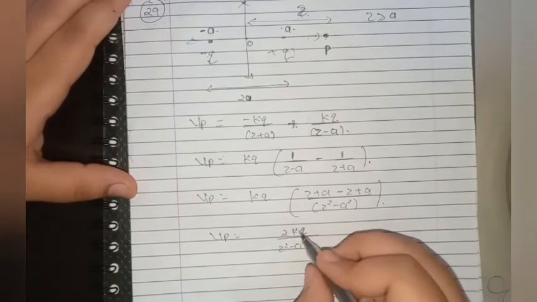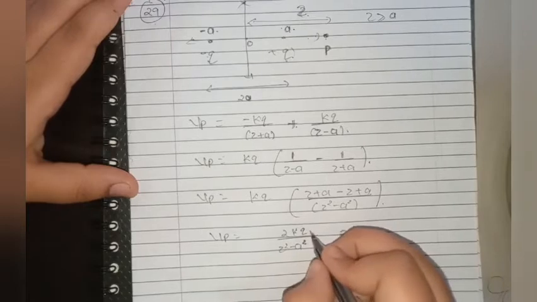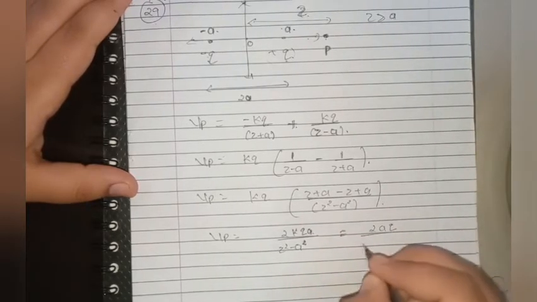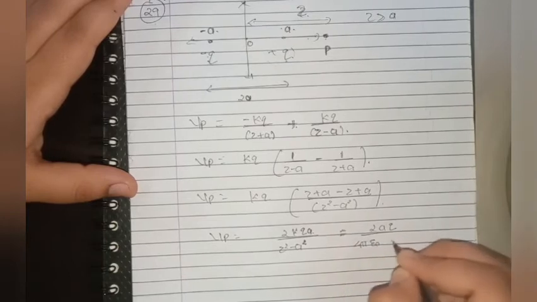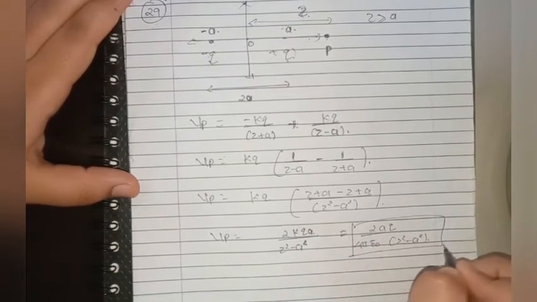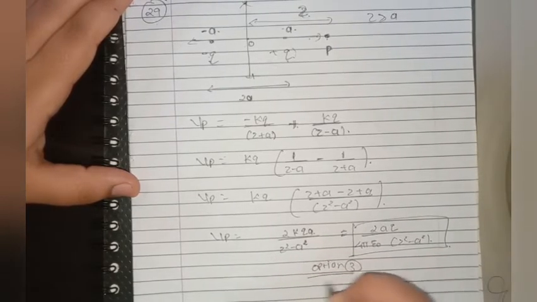But k can be written as 1 upon 4 pi epsilon naught. So it will be 2aQ divided by 4 pi epsilon naught into z square minus a square. So option 3 is the correct option.